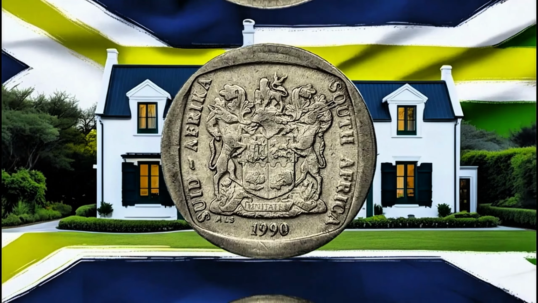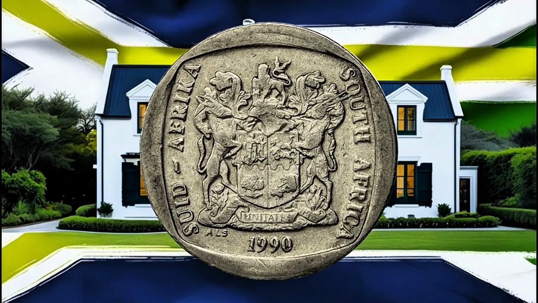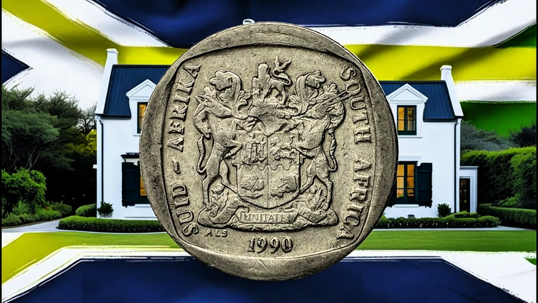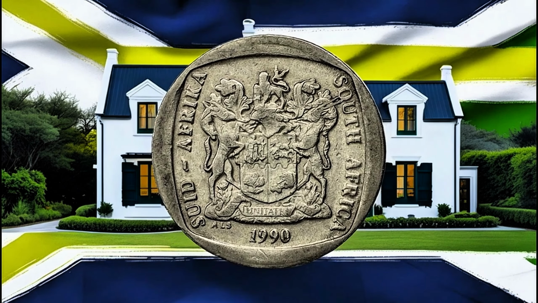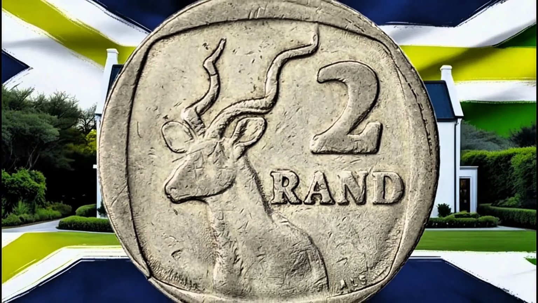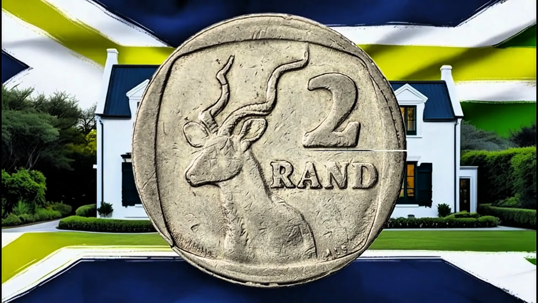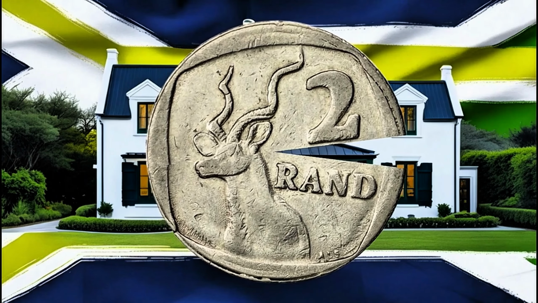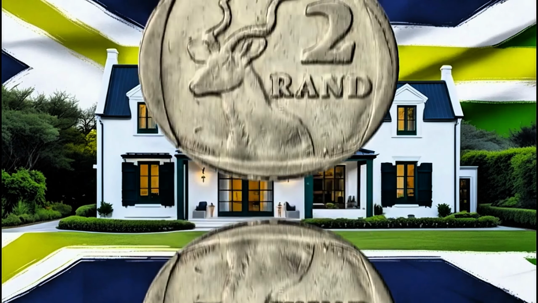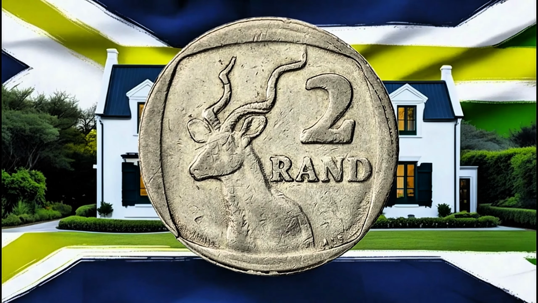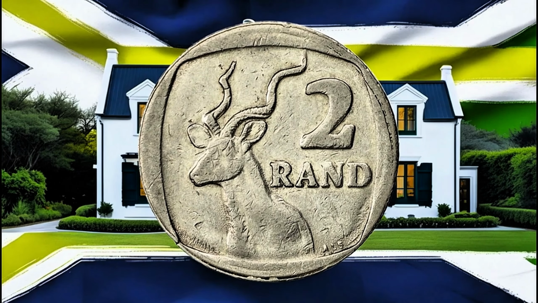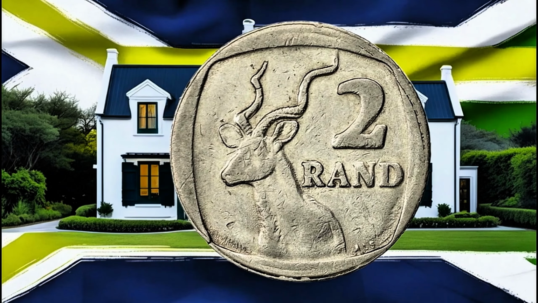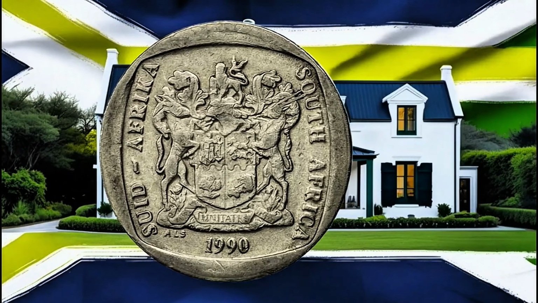Value in recent auctions: a shocking revelation. Here comes the most exciting part: the value of this coin. While regular 2 Rand coins may be worth just a few dollars, the ultra-rare versions of the 1992 Rand coin have recently sold for as high as $8 million. Yes, you heard that right. This insane value is due to: one, its historical importance, minted during the crucial transition of South Africa's history; two, limited surviving pieces in mint condition, as the best preserved ones are incredibly rare; three, collector frenzy: coin collectors and investors worldwide are paying millions to own a piece of history.